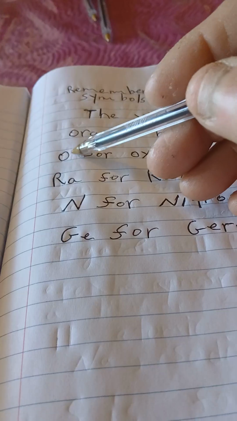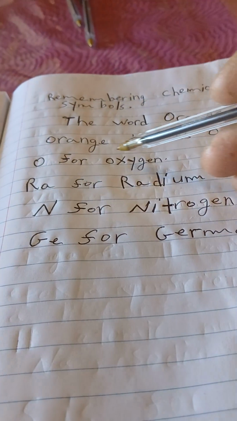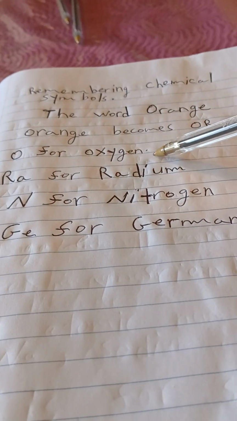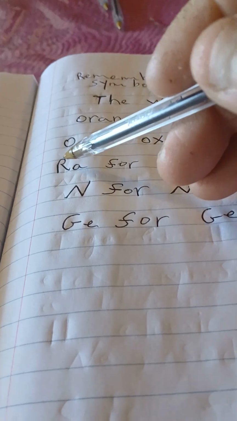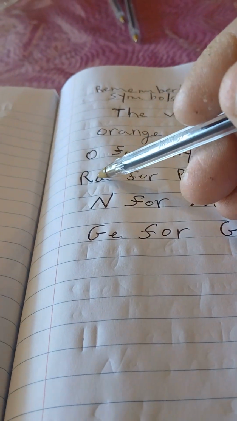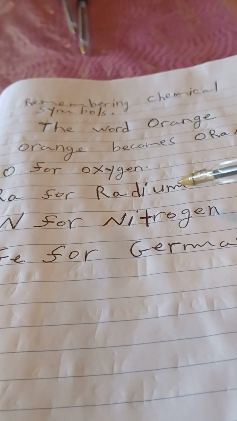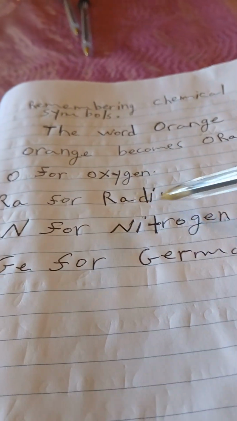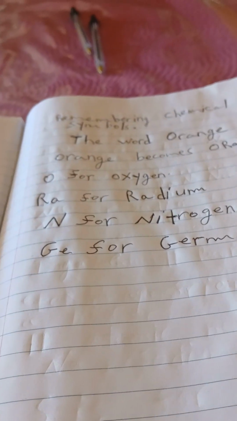The chemical symbol is capital O, and the element's name is oxygen. You'll see on the periodic table a capital R and a small a. That's the chemical symbol for the element radium, R-A-D-I-U-M. You see how it works? Very easily.